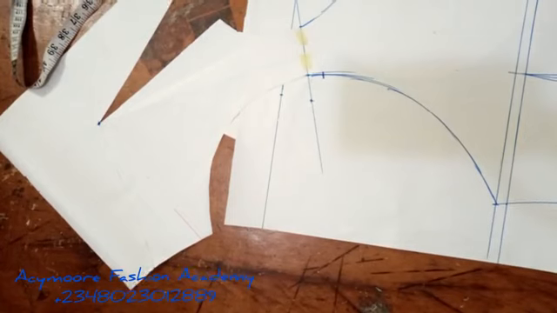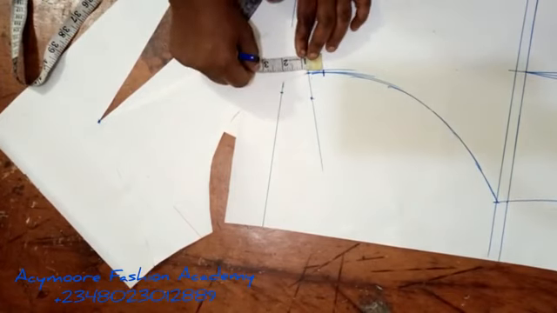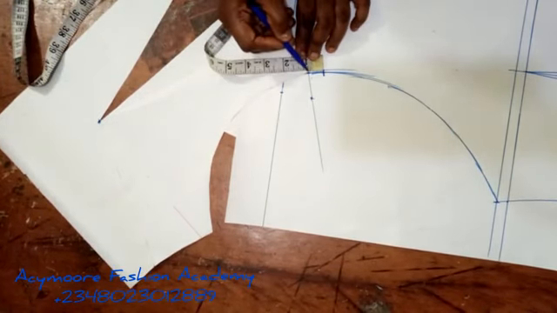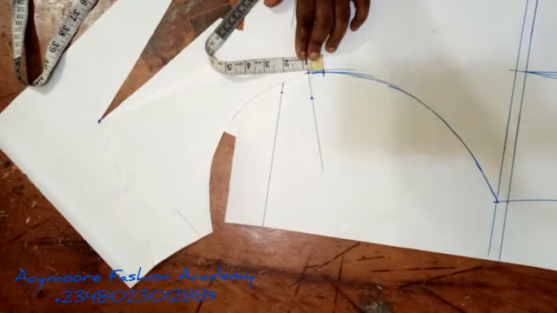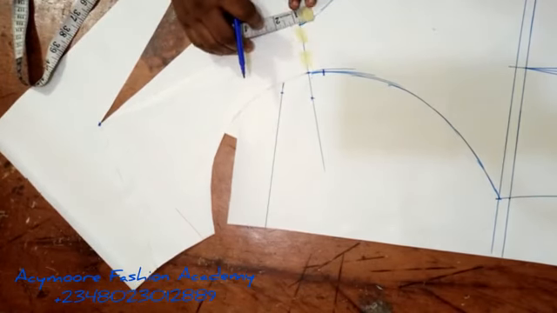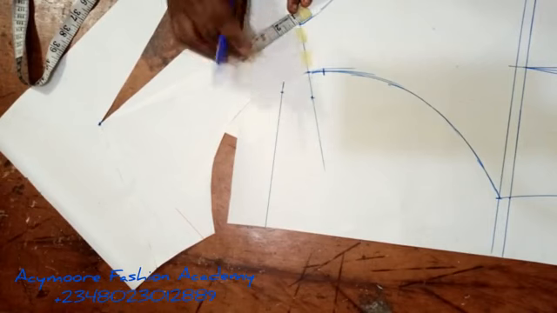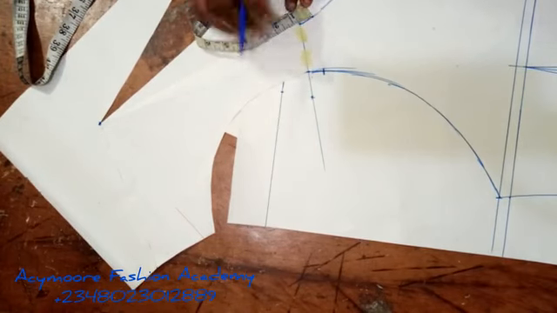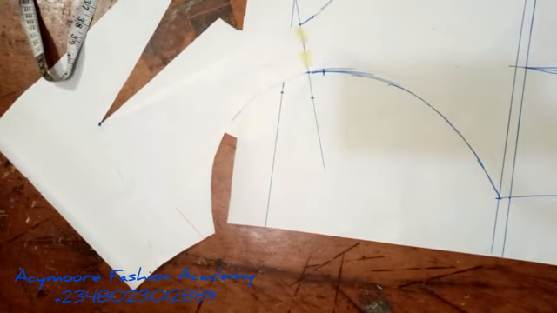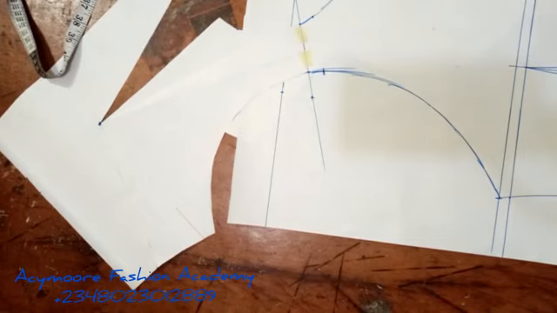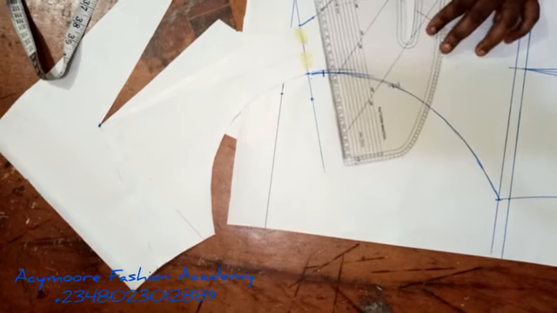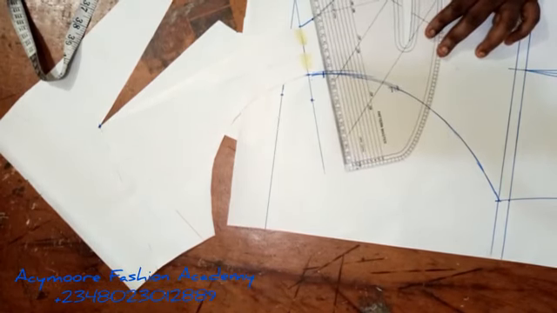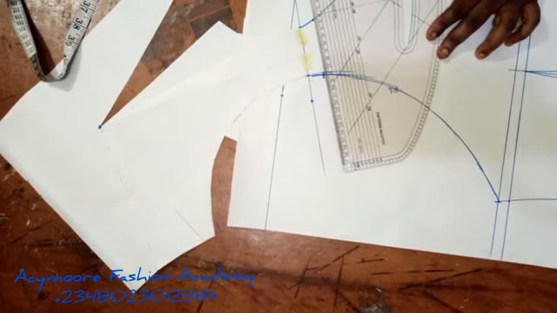Now, what do I do? I will measure what I have here. I have 3/4. So the same 3/4, I'll come here and mark it on this line. Can you see? You can see the bodice is really detailed, and I can bet you it's going to give you the perfect fit that even you yourself will be surprised.